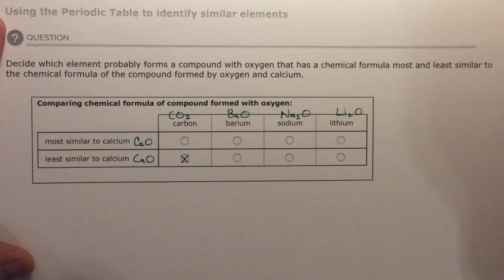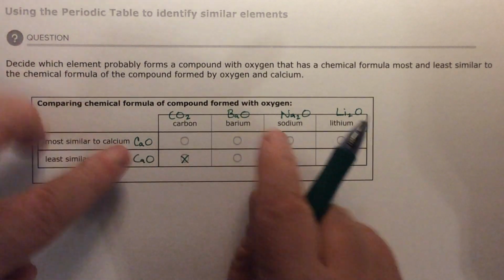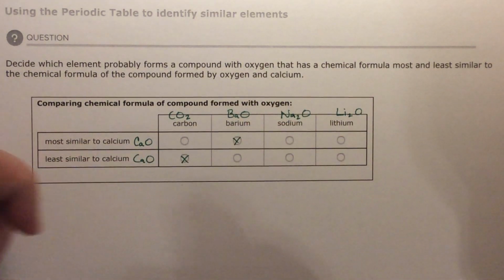So since this is a nonmetal and this is a metal, this is the least similar to calcium. Okay, which is the most similar? All three of these are metals. Can you see that these are more similar? So this is going to be the most similar. This one's hard. I hope you can get this in 1 or 2 shots. See me in class.